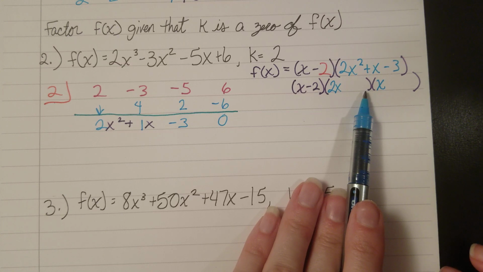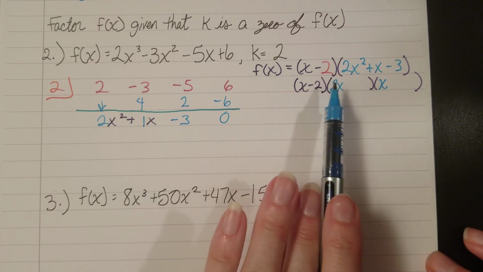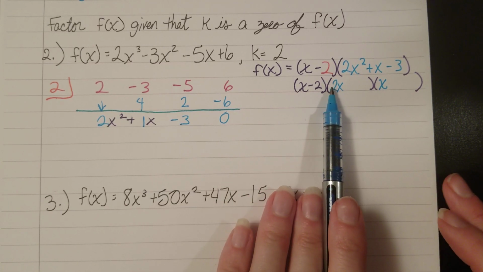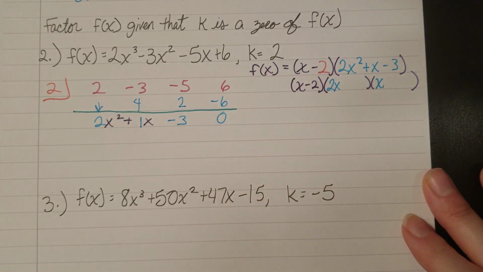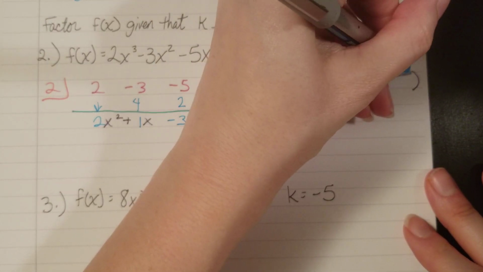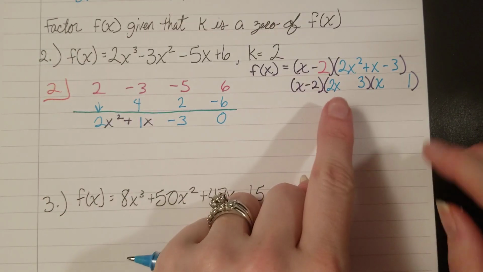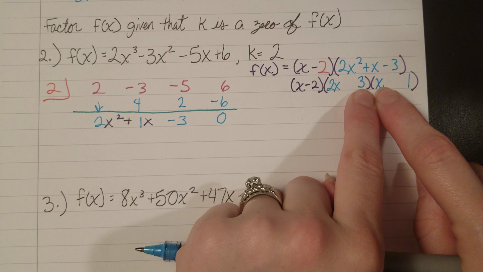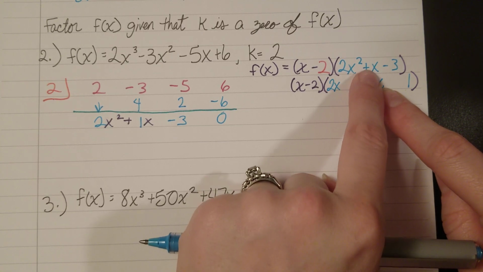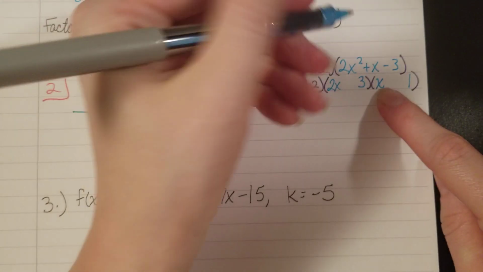So I use a combination of the guess and check and the AC method, which to me is the easiest way to do this. I don't want 3 to get multiplied by 2 because that's going to make a 6, and I'm not going to be able to get this 1 here. So I need my 3 to go here and my 1 to go here. That way, when I FOIL it, this would make a 2 and this would make a 3, and the difference between those gives me the 1 here.